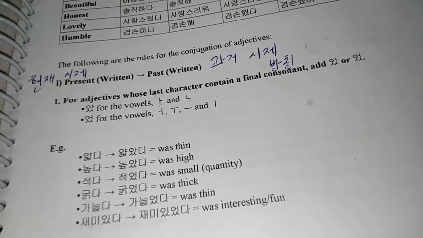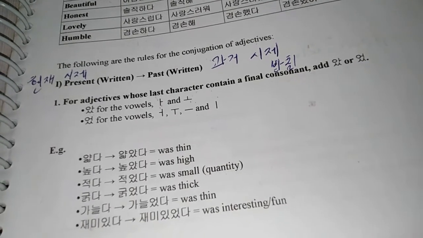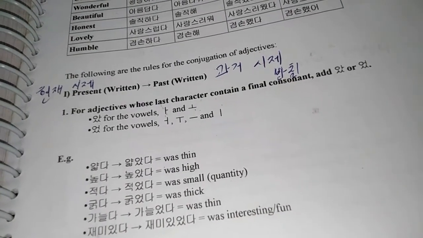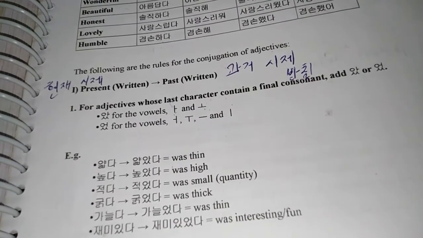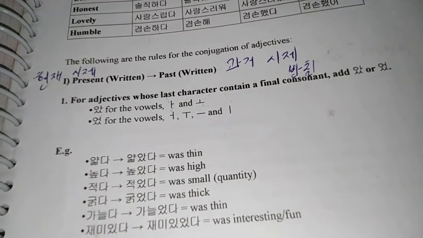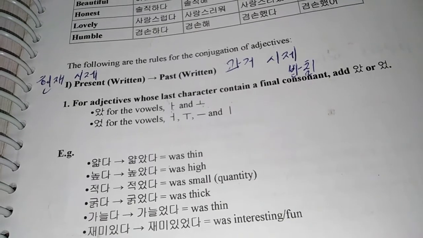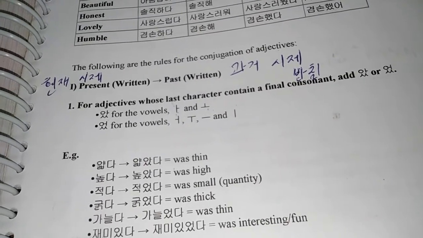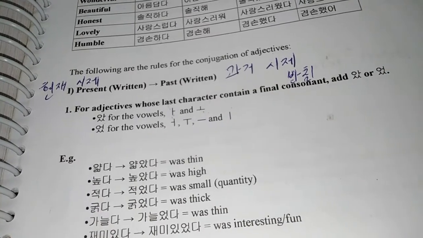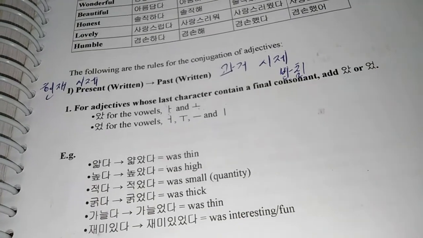Hello everyone. Today we'll be looking at the conjugation rules for converting adjectives from their present written form to their past written form. So the first one, that is the first conjugation rule to convert 현재 시제 to 과거 시제. 현재 means present and 시제 means tense. So 현재 시제 is present tense and 과거 시제 is past tense.